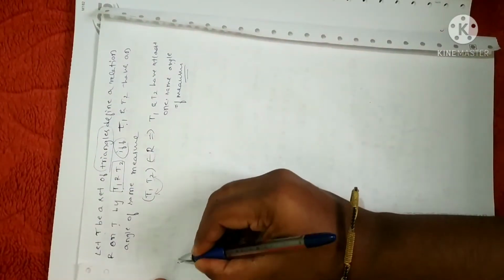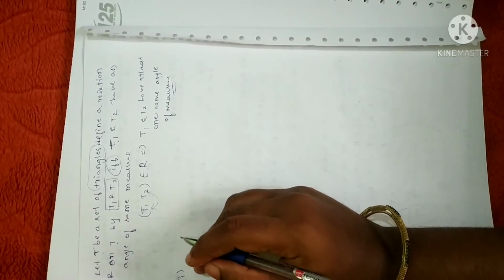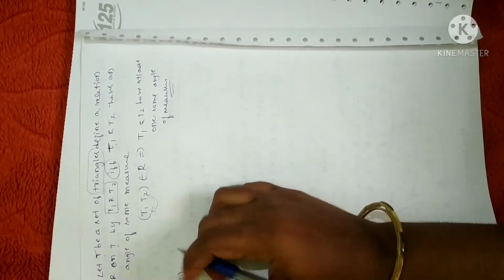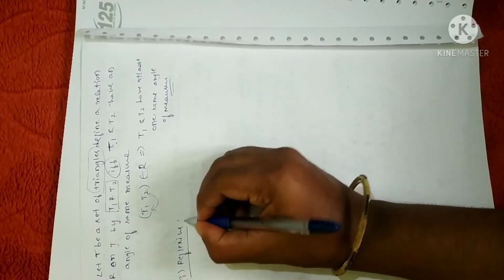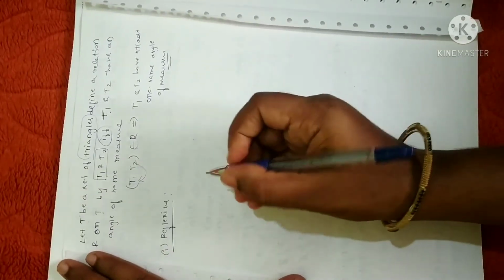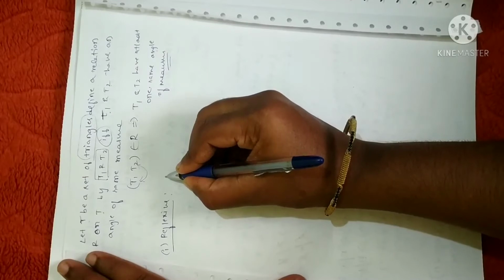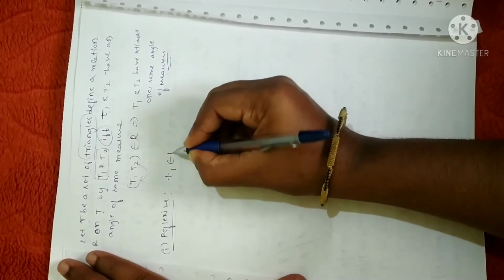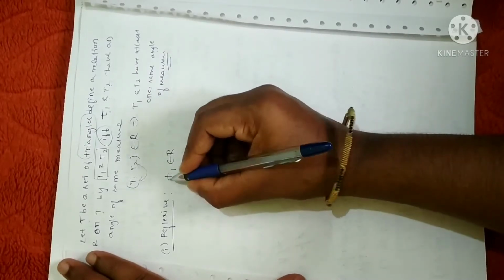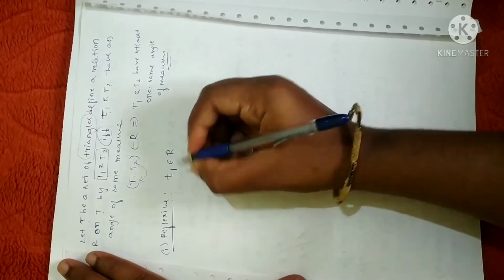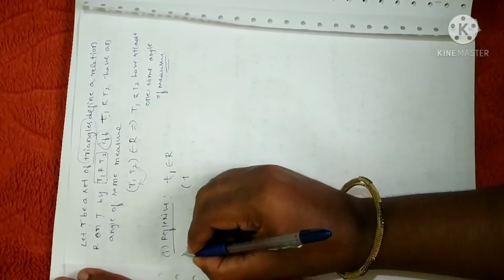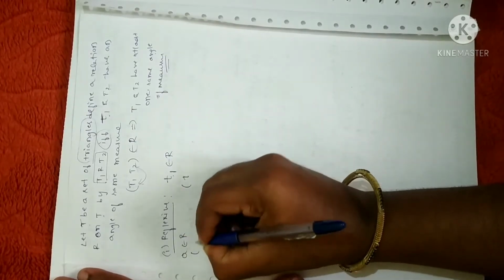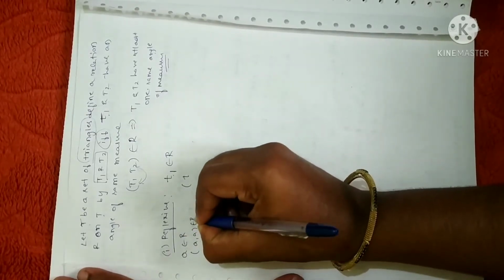Now let me talk about the nature of this relation. First one is reflexive. Test whether it is reflexive or not. For reflexive, how many triangles do we have to choose? One triangle, it is something like an element. So I am choosing one triangle. As per the definition, just recollect the definition: if A belongs to the set, then (A, A) should also belong to R, as per the definition of reflexivity.